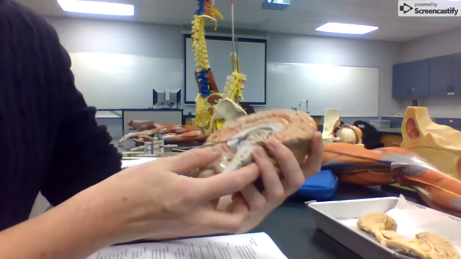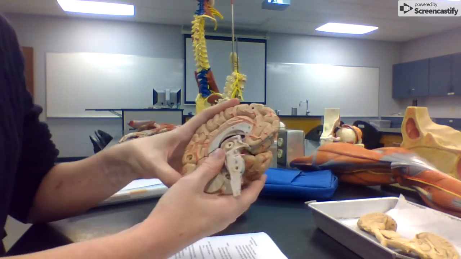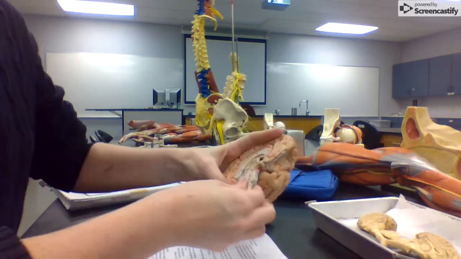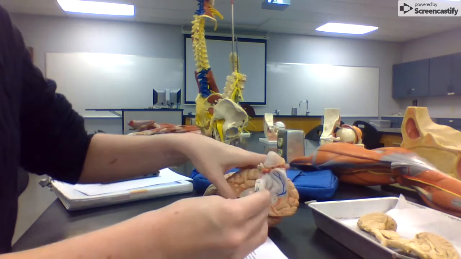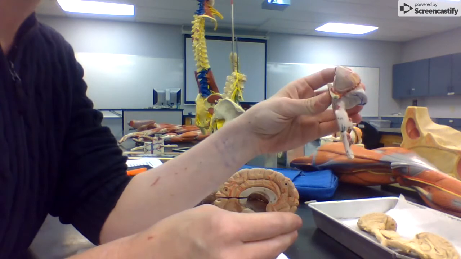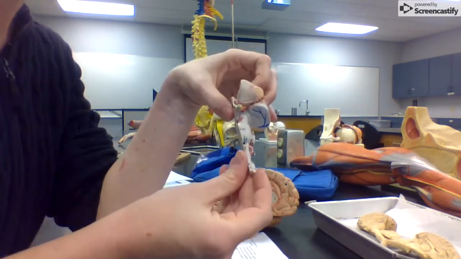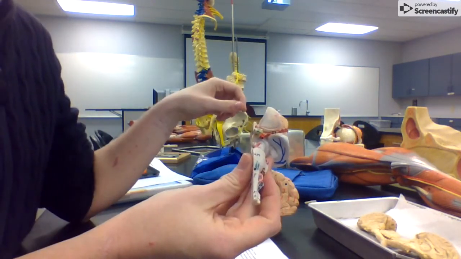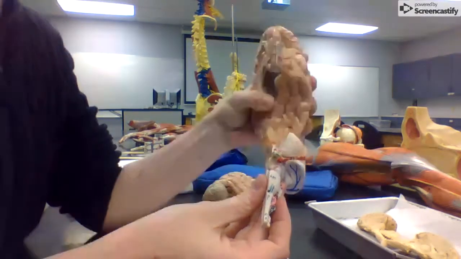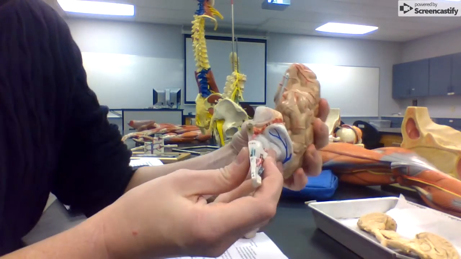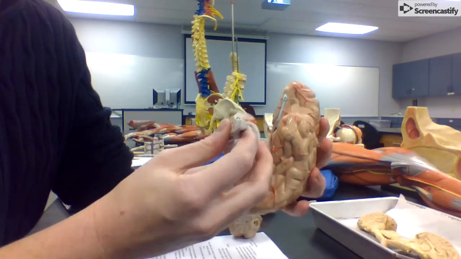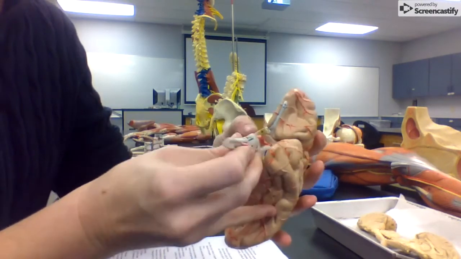Okay. So for the cranial nerves, I'm going to take the midbrain out. So on these models, the cranial nerves are more or less superior to inferior. Nerve number 1, of course, we have olfactory, is right here.